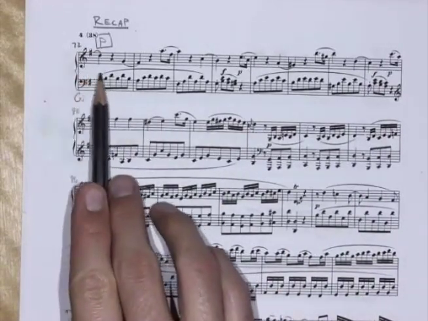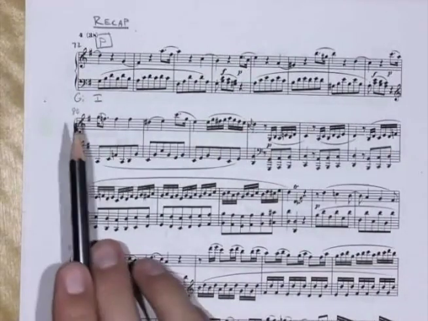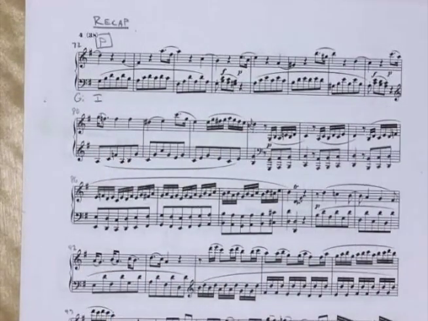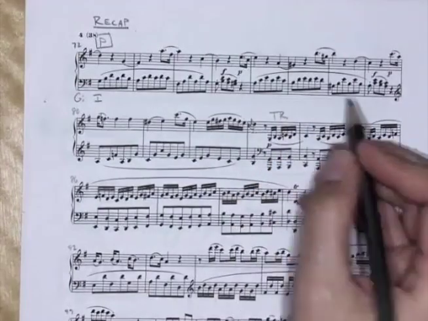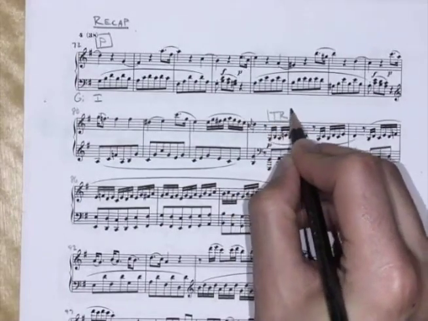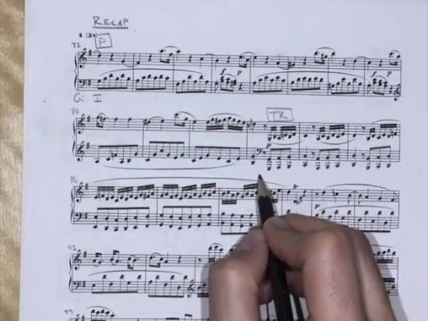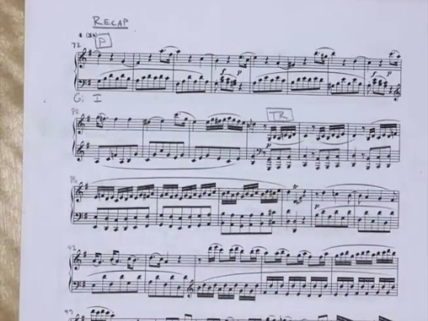You can go through the primary theme exactly as it was. You can go right up here to the transition. Don't have to change it. You don't have to change the cadence that you end on.